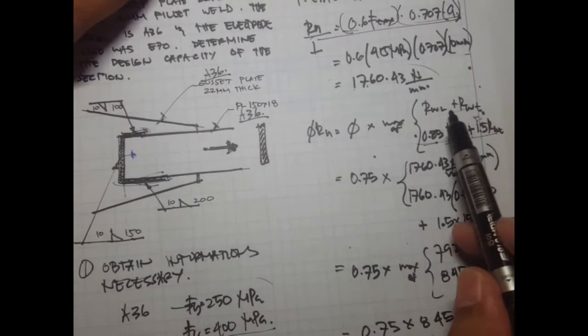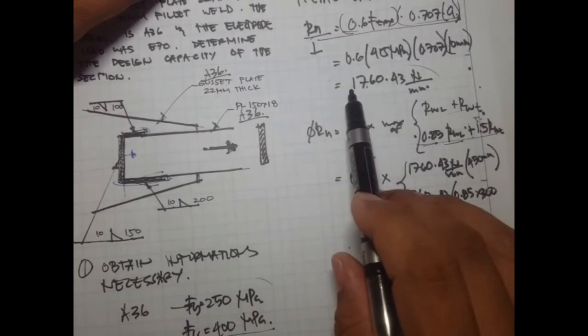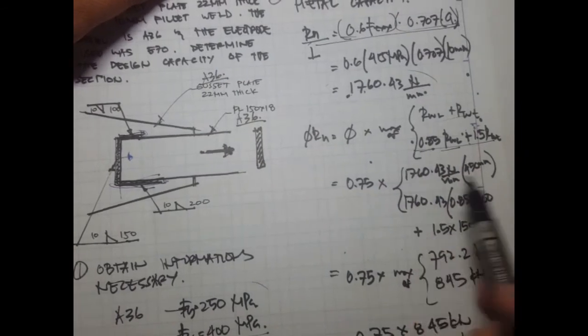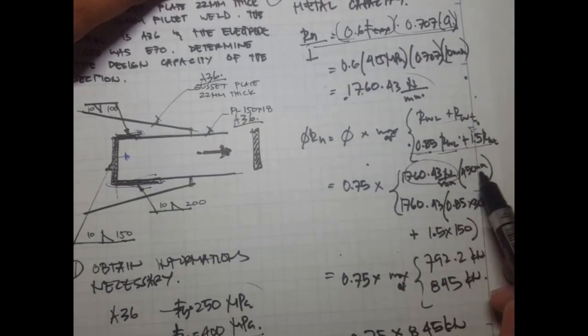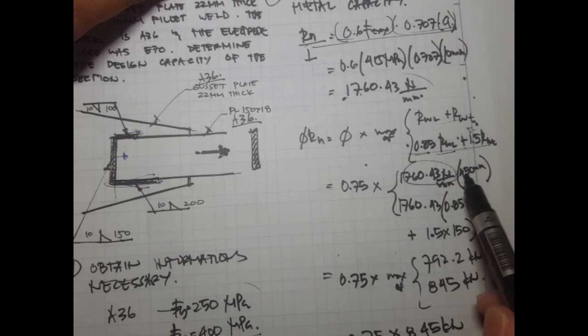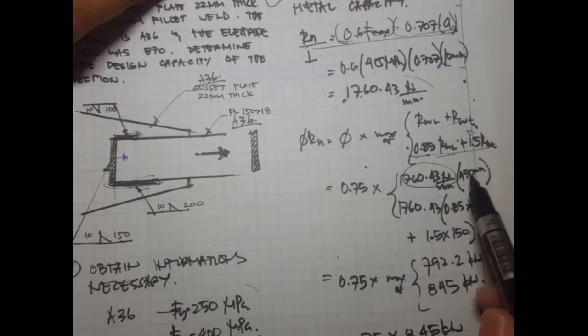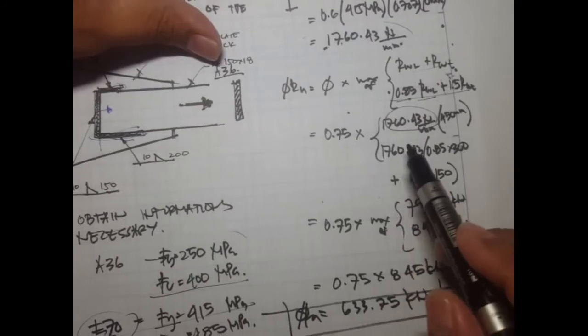Since the capacity is the same, we can just factor it out and add the weld lengths. So that's 300 plus 150, so you obtain 450 mm.